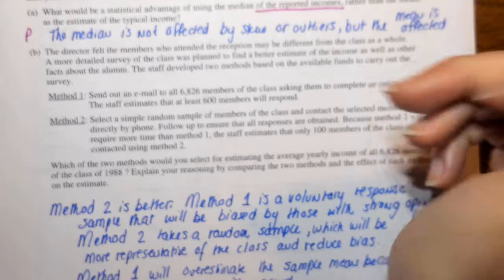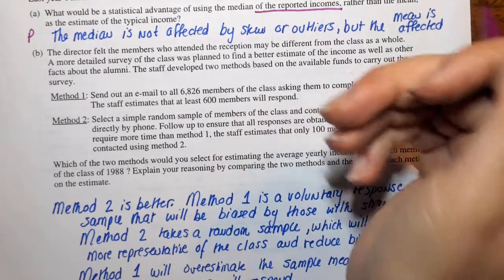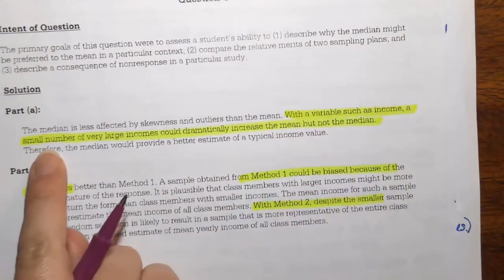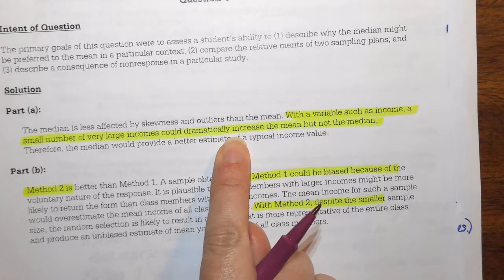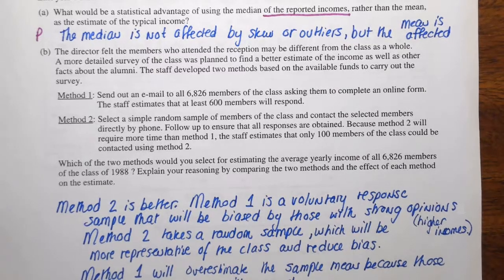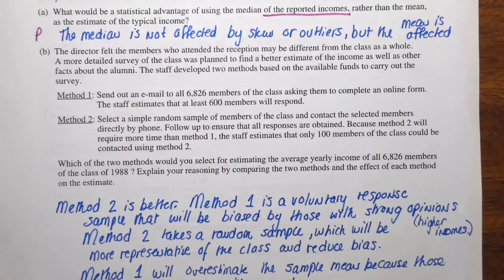So what I'm supposed to say is that since you're working with incomes, and I'll let you see the solution here. With a variable such as income, a small number of very large incomes could dramatically increase the mean, but not the median. So incomes are usually extremely skewed, with a lot of people having a low income and only a few people having a high income.